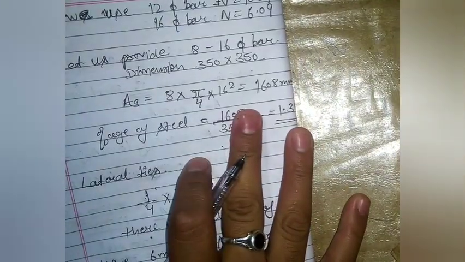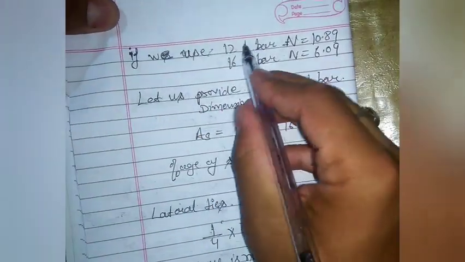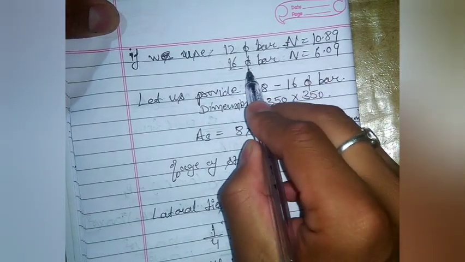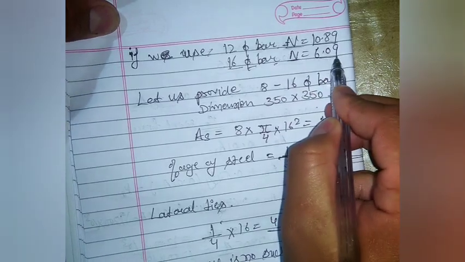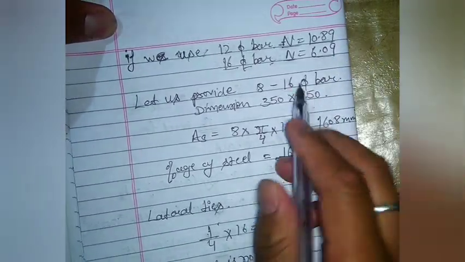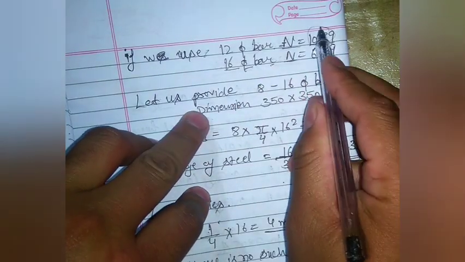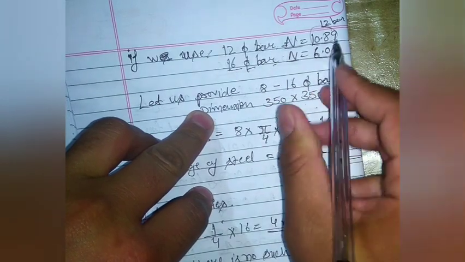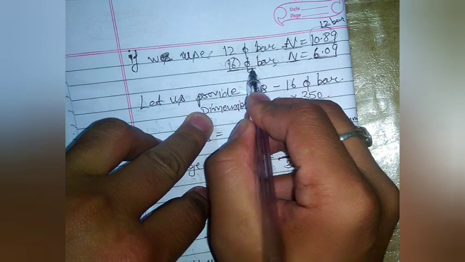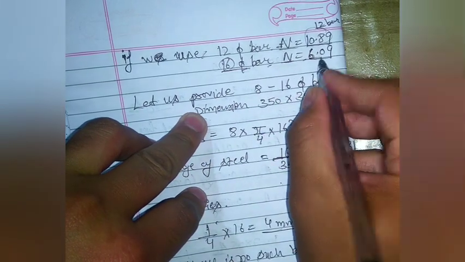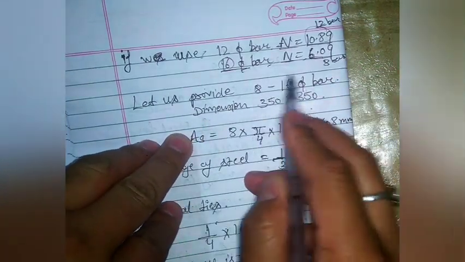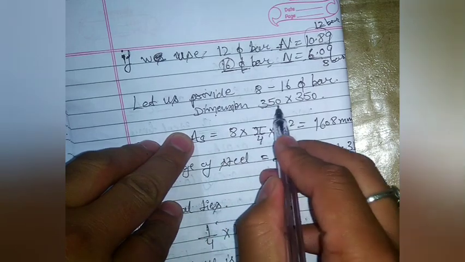Okay, so now if we use 12 dia bar, then the number of bars will come out to be 10.89, and if we use 16 dia bar, then the number will come out to be 6.09. Here we cannot provide 11 bars, so we need to provide 12 bars. Also, we can't provide 6 bars if we use 16 mm dia bar, so we need to provide 8 bars. So let us provide 8 bars of 16 mm dia here for the dimension 350 into 350.